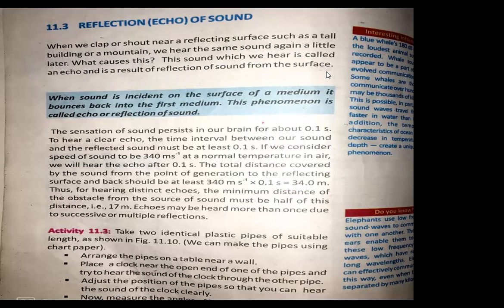Have you ever noticed that whenever you are standing near a tall building or a mountain, and you clap or shout, after some time you will hear the same voice back to you? This type of sound is called an echo, and this is because of the reflection of sound from the surface.